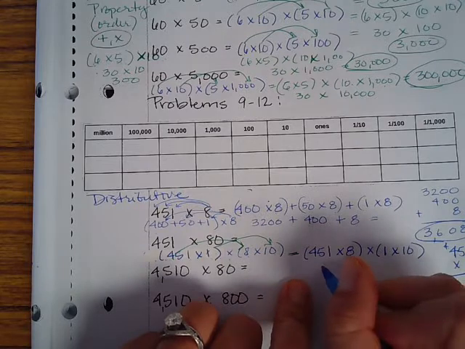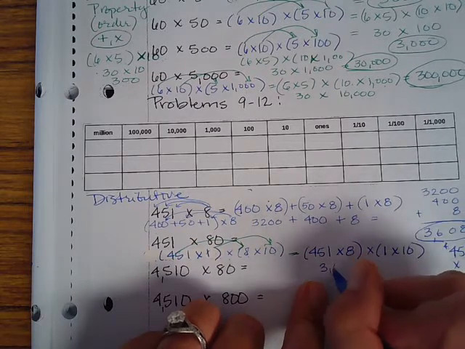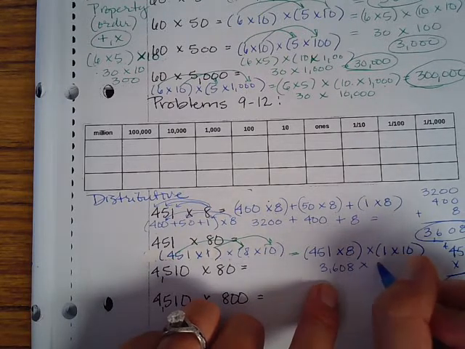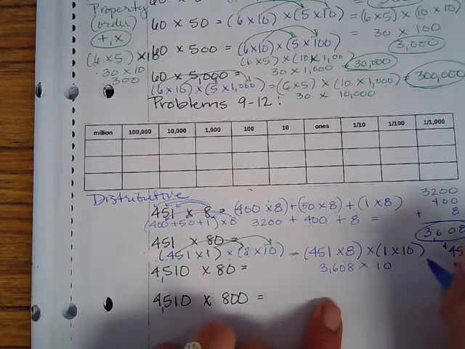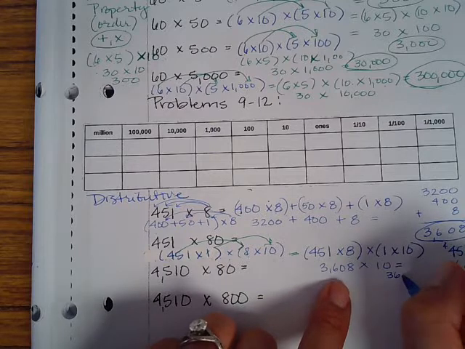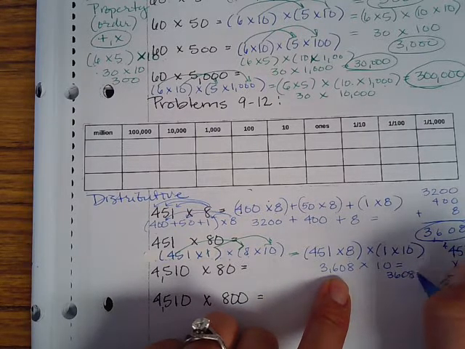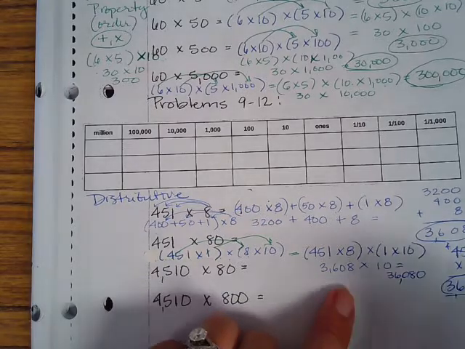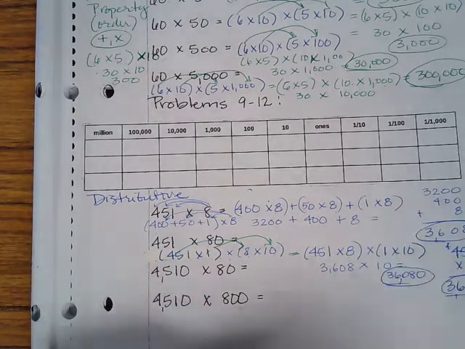Okay, so 3,608 times 10, which should give you 36,000. You have to move it over by tens, right? 080. 36,080.